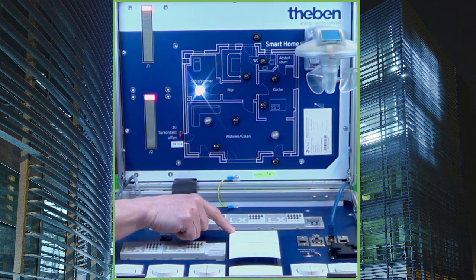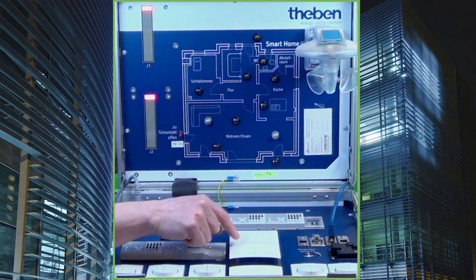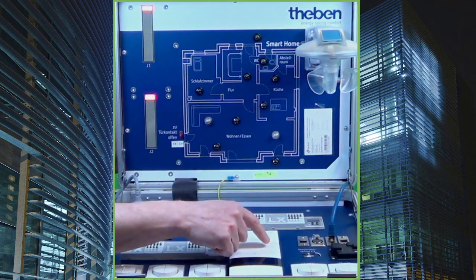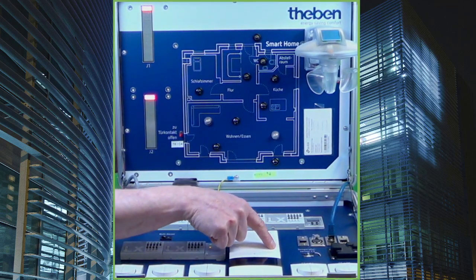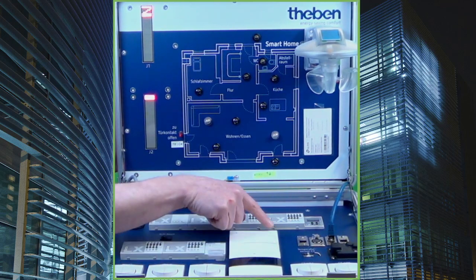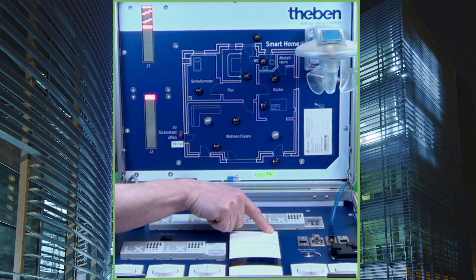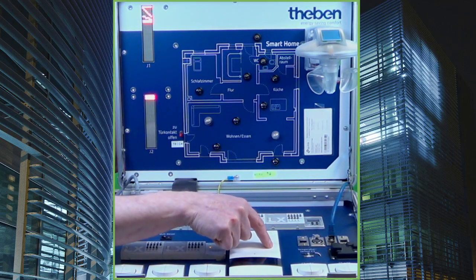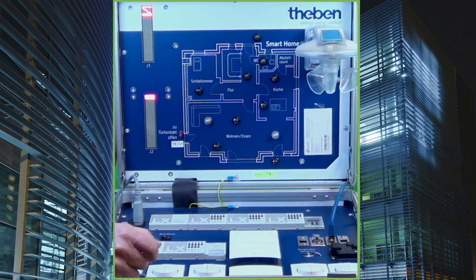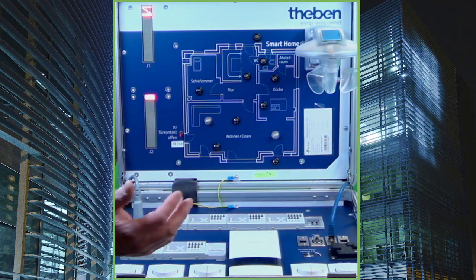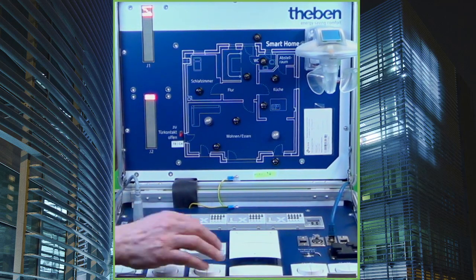Here I have the light on and off. With this button I have the blinds, which I can control up and down. And also all the other functions.